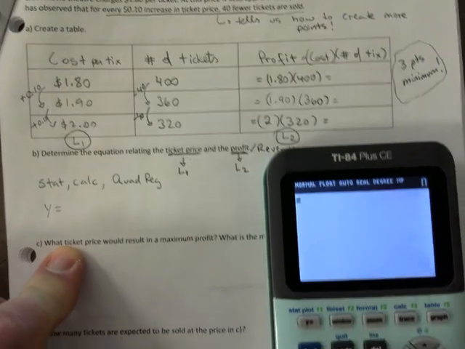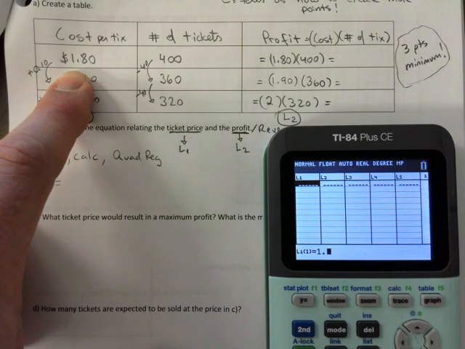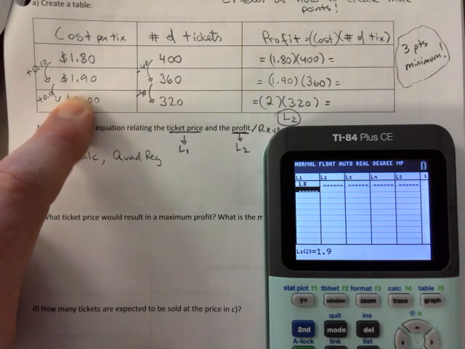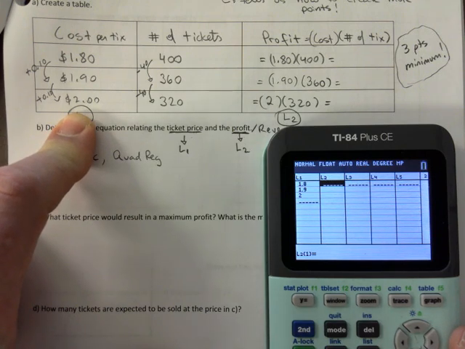If you did your homework, you'll know. Stat, edit. I'm going to clear everything that's in there. I hit clear, enter. And we're going to go 180, 190, 2. I'll tell you this, your calculator will sometimes show that it rounded the number you entered, but it's actually not going to round it when it calculates it, okay?